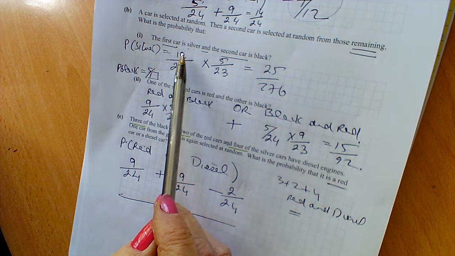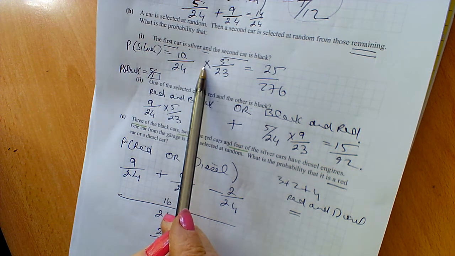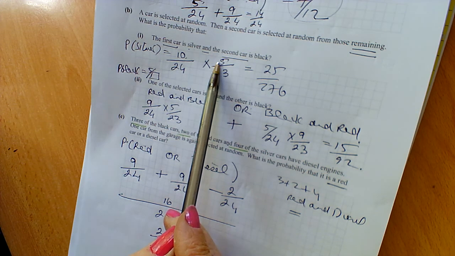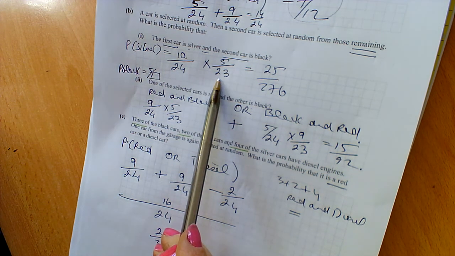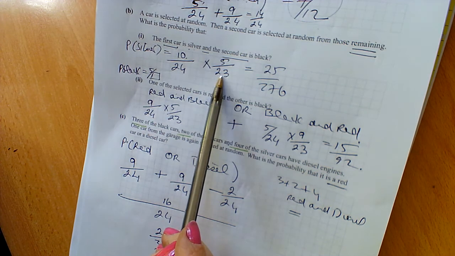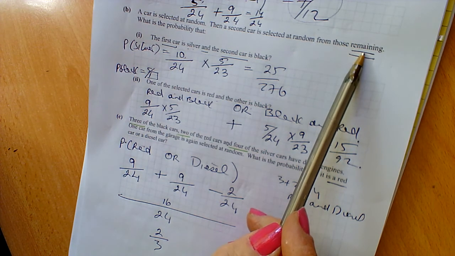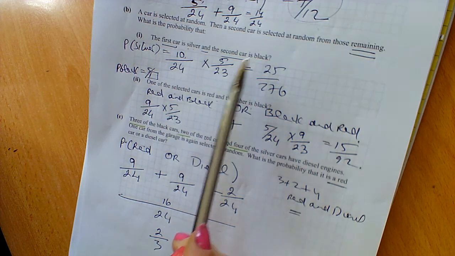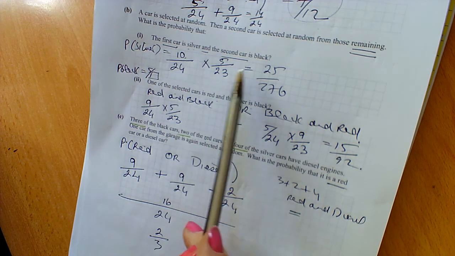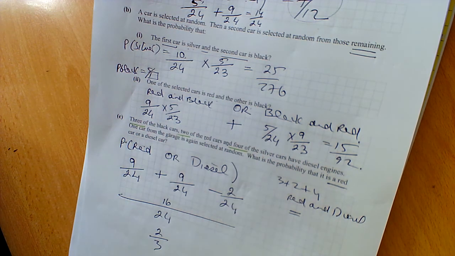The first car is silver, 10 over 24, and I multiply. Now the second car is black, that's 5. But that's over 23, because I've one car selected. What's remaining, and they've asked for those remaining, they didn't replace it. So that means 5 over 23. Multiply the tops, multiply the bottoms, 25 over 276. Okay.